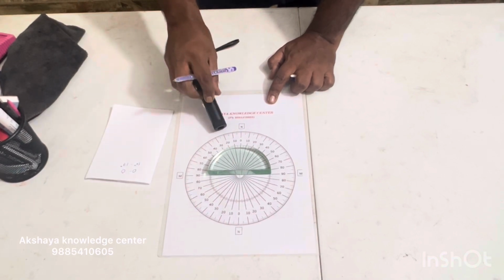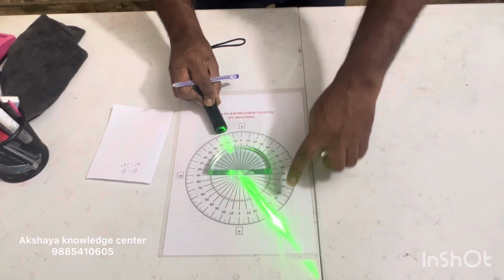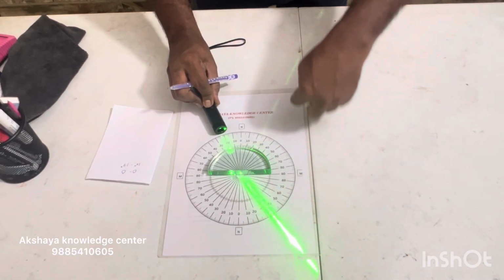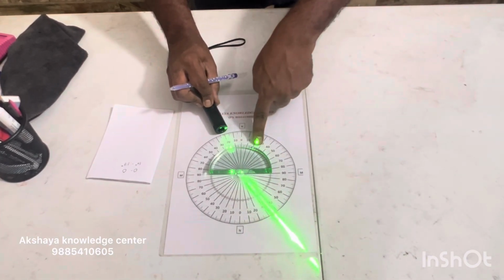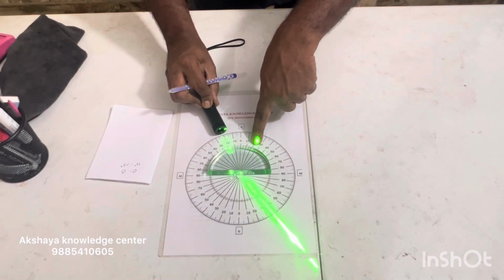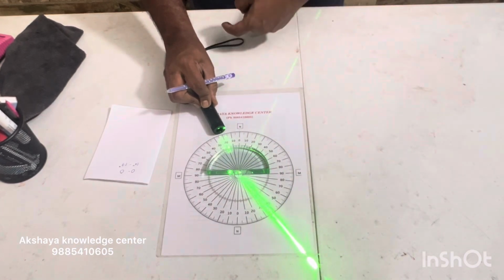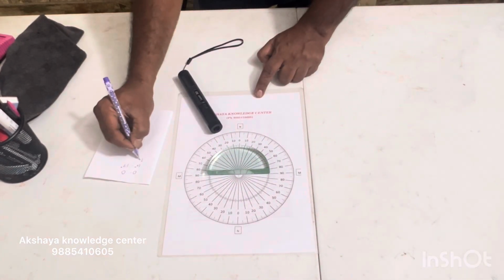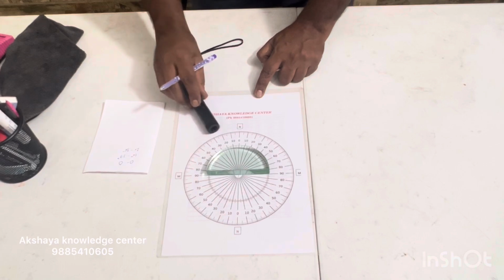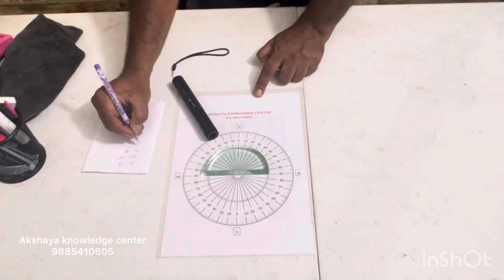Now, for 20, observe this, there is refraction, there is no total internal reflection. You can see there is some energy coming back in this direction. This is reflection. You cannot call it total internal reflection as refraction is also happening. So this is 36 degrees. Then for 30 degrees, I am seeing 50.